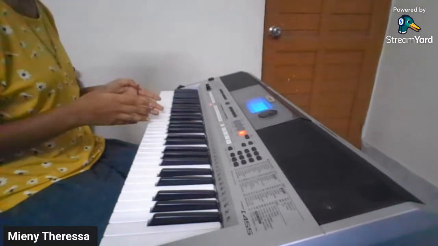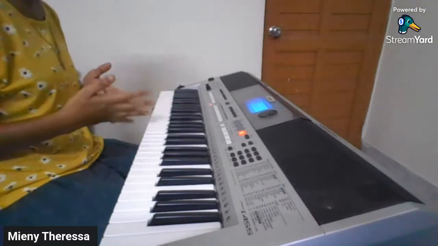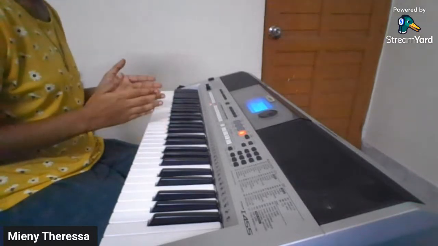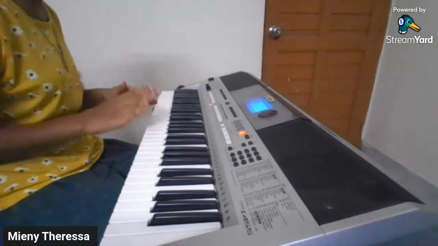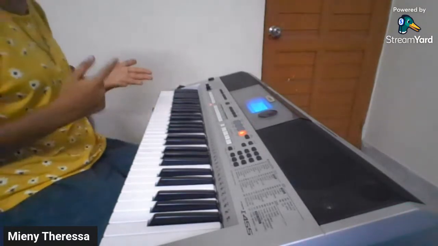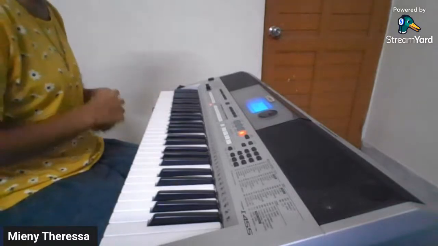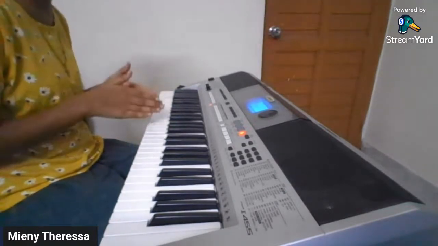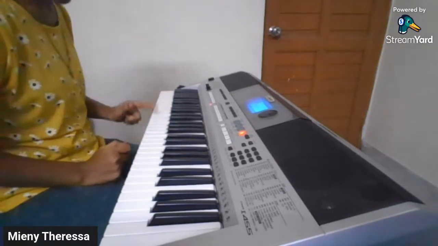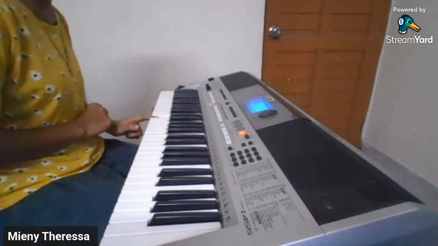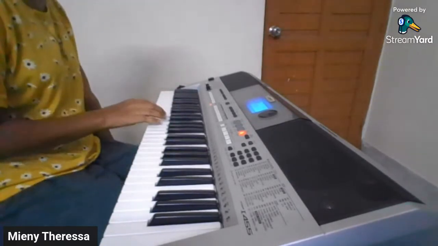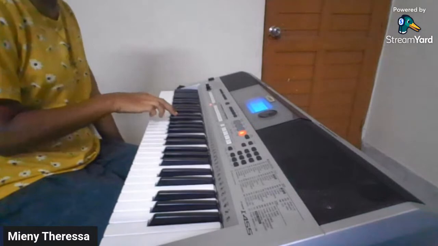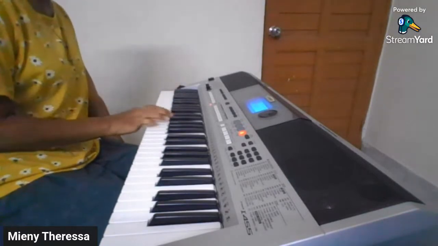To make it easy and helpful, we name sa re ga ma pa in an easier way. We named it after alphabets, like C, D, E, F, G, A, B. In this case the alphabetical order starts from C. The white key present before two black keys is C. I hope you are understanding. The white key present before the two black keys is C.